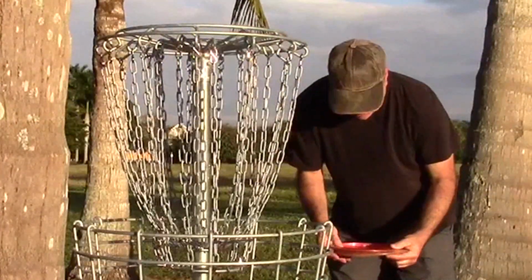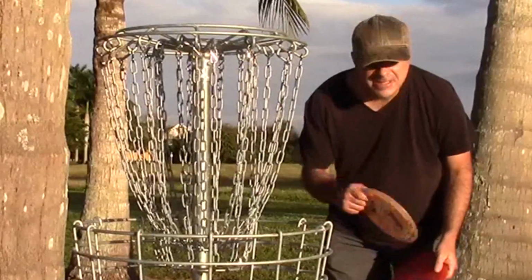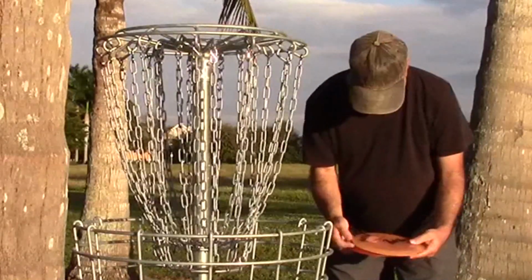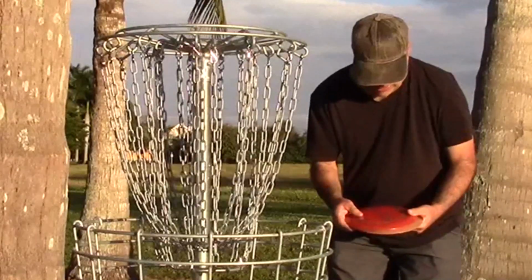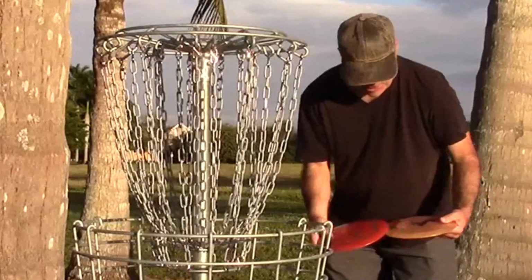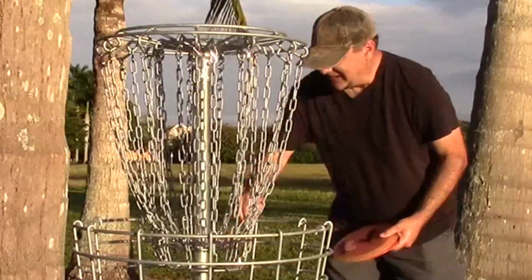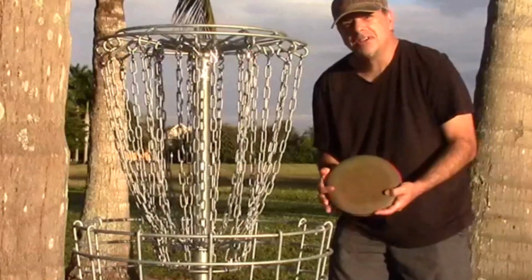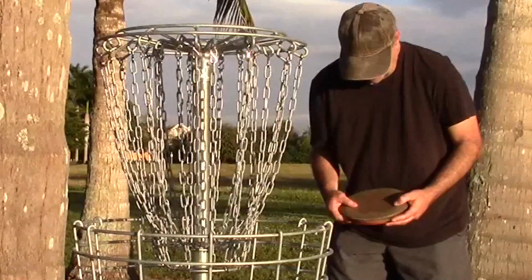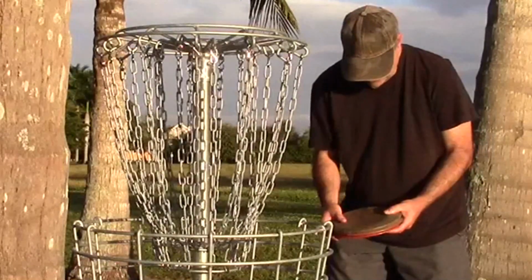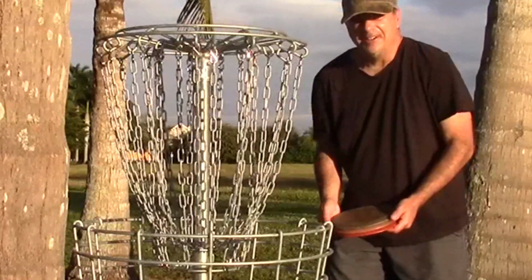Okay, so there you go. Started off with the used Daedalus and also Crank SS there, and showed you 2 different throws. And then I actually used the Daedalus for the approach, and then a Buzz for that long par putt. So there you go, using the discs and making them do what you want them to do. That's what disc golf is all about. On to the next one.